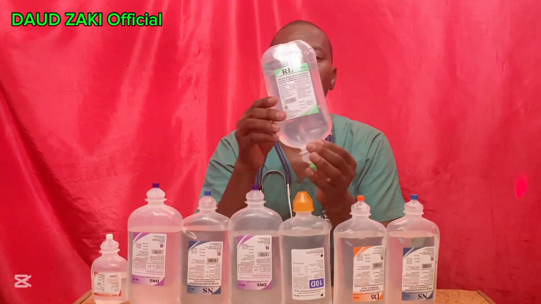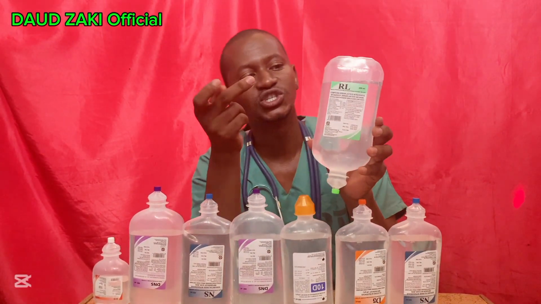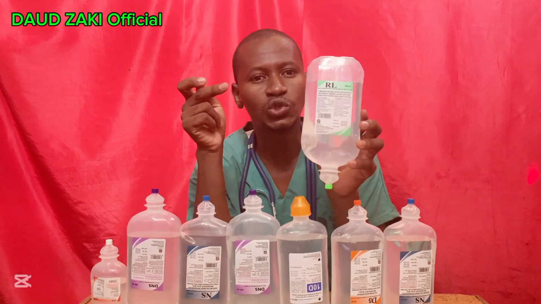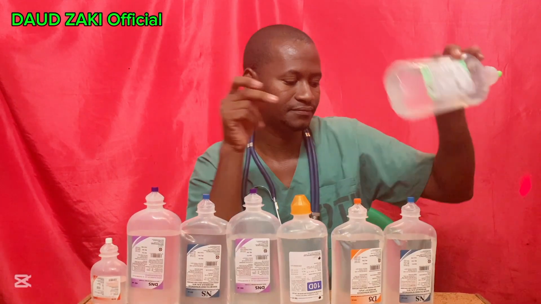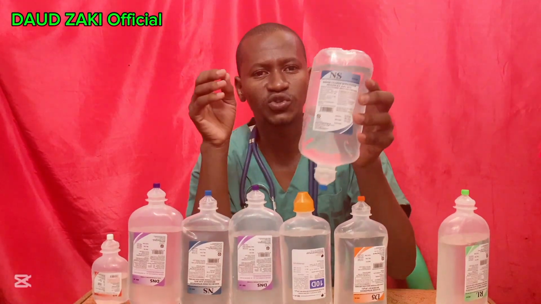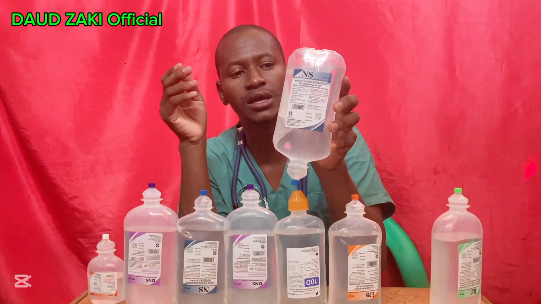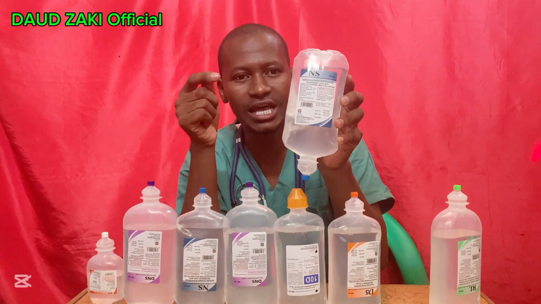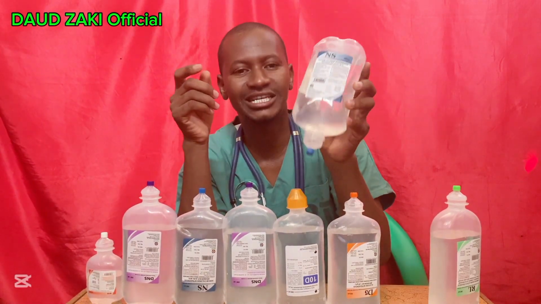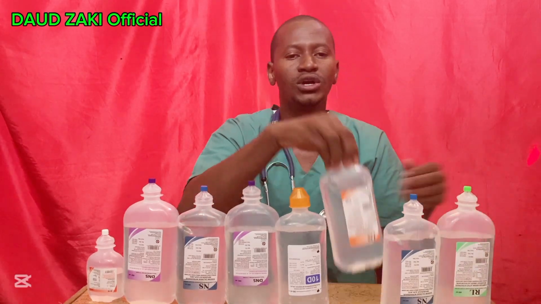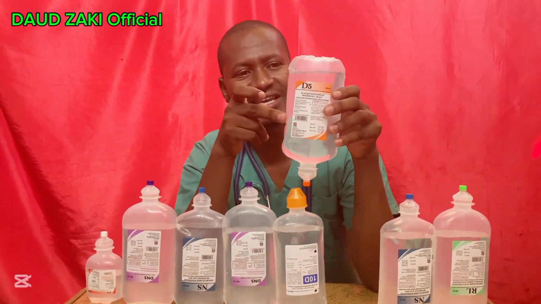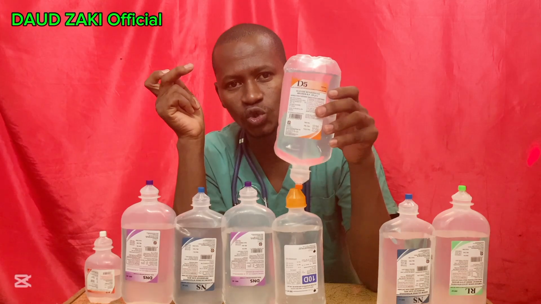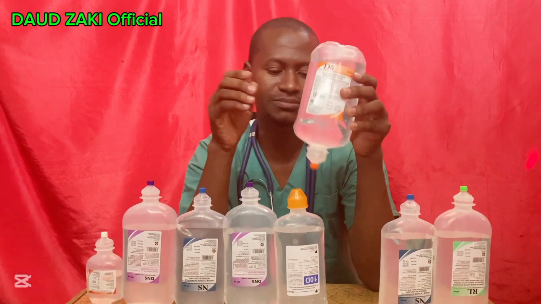Examples include RL, that is Ringer's lactate. Ringer's lactate is an isotonic solution because it has the same solute concentration as blood plasma. Okay, we also have sodium chloride, which is also known as normal saline. It's also an isotonic IV solution because it has the same solute concentration as blood plasma. Okay, we also have dextrose 5%. This is also an isotonic IV solution because it has the same solute concentration as blood plasma.